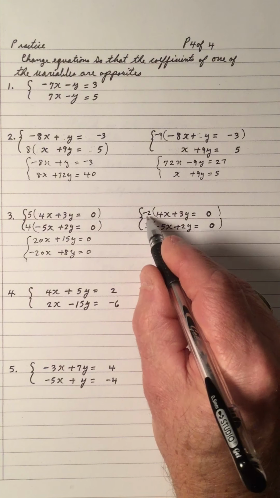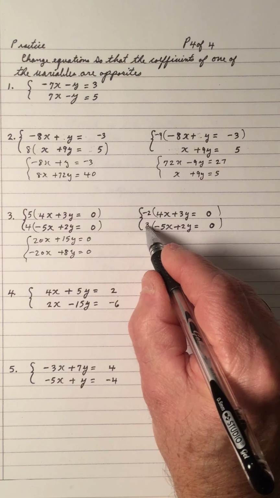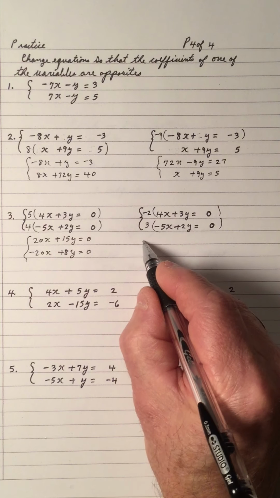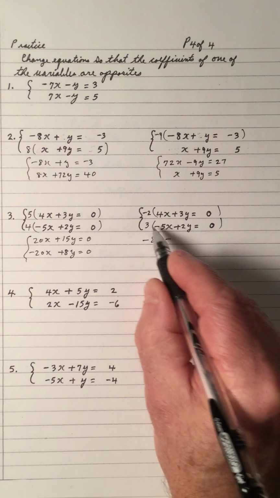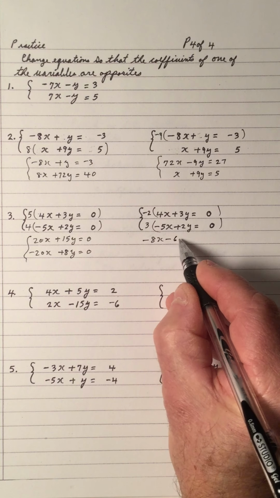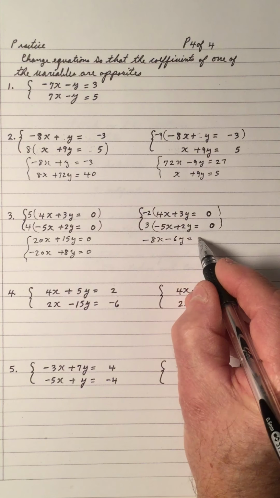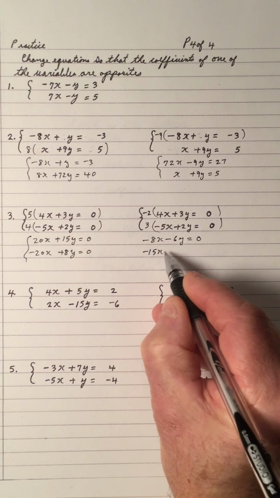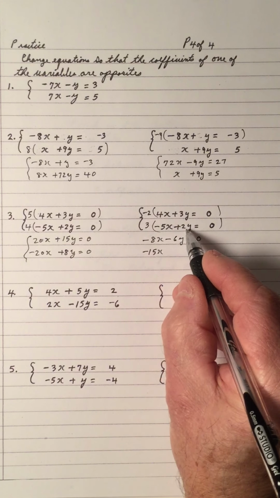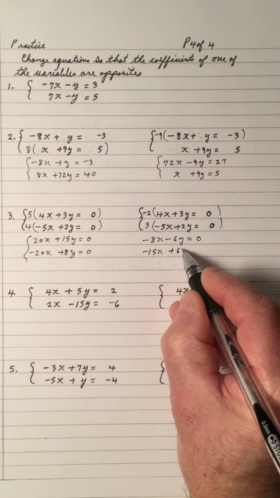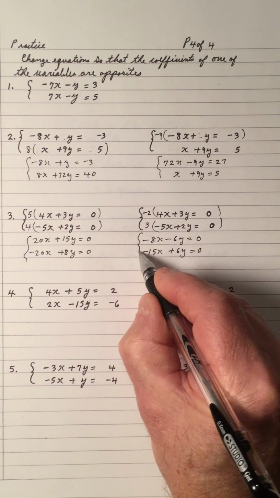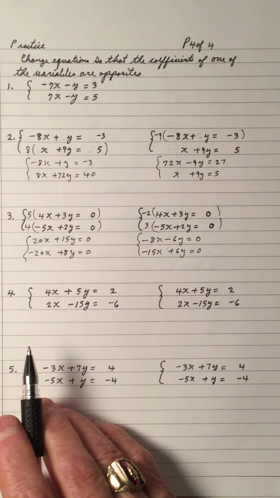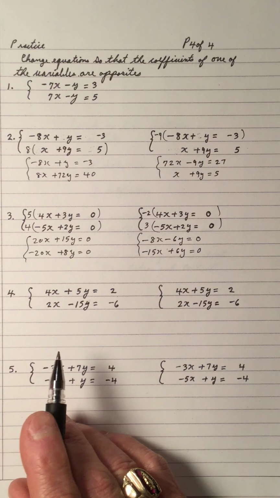One of these numbers has to be negative. So it could be negative 2 plus 3, or it could be plus 2 minus 3. So negative 2 times 4 is negative 8x. Negative 2 times 3 is negative 6y. And negative 2 times 0 is 0. 3 times negative 5, negative 15x. And 3 times 2 is 6y equals 0. So the first one I did x's, the second one I did the y's. So hopefully you're seeing what's happening.